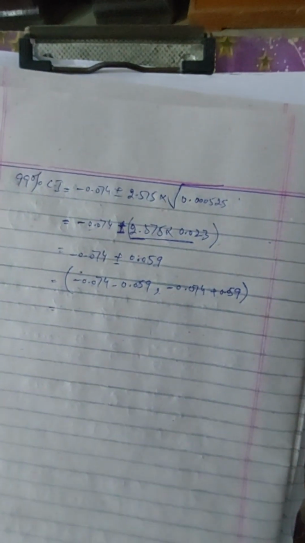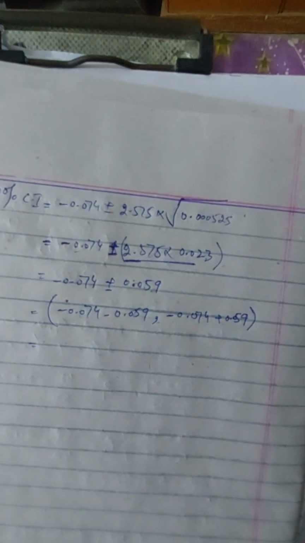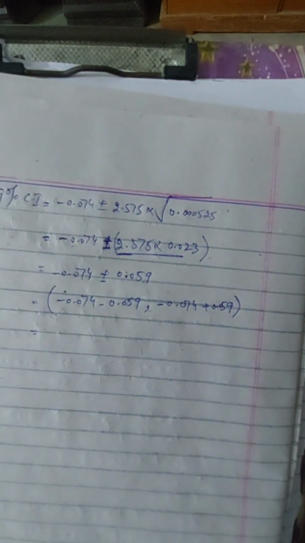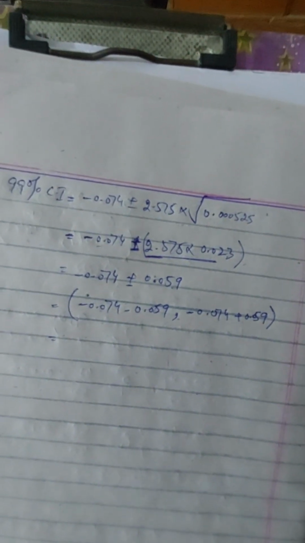Okay, now doing the addition part first.